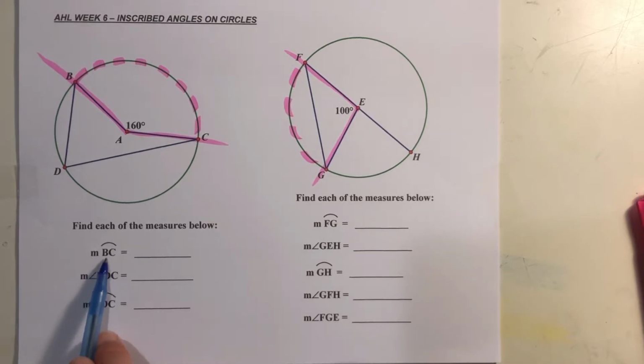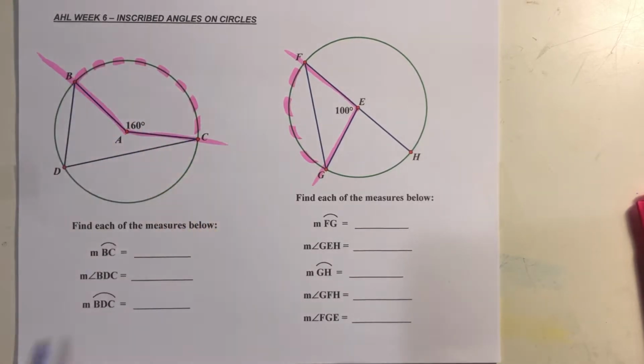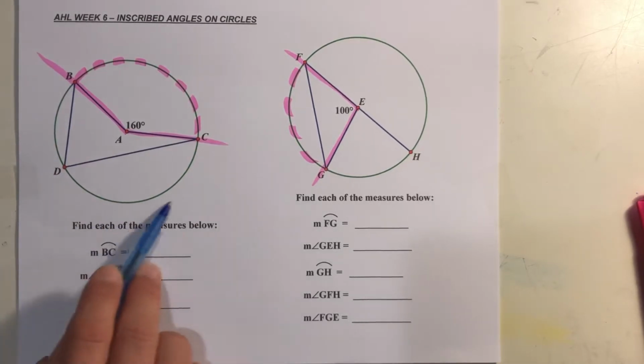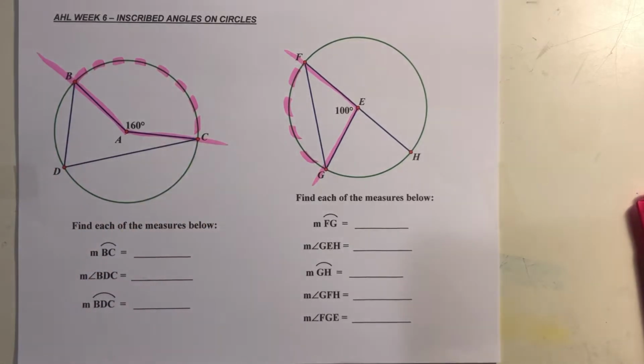What is the measure of arc BC? Now notice there are two letters, so that's minor arc BC. So we're going to take the shortcut. Later on we're going to find the measure of arc BDC. It starts at B, passes through D, and ends at C, so that would be a major arc. That's the longer way around.